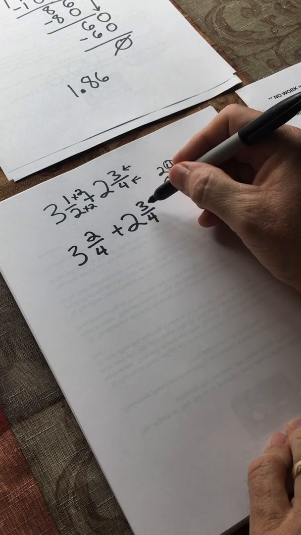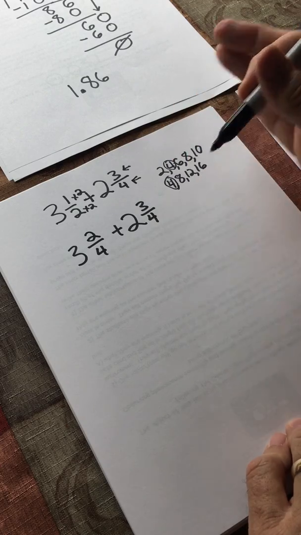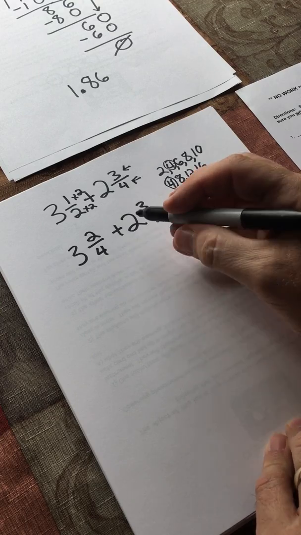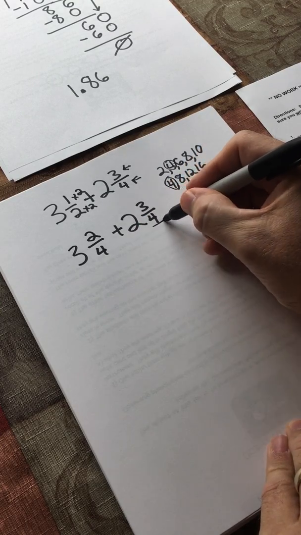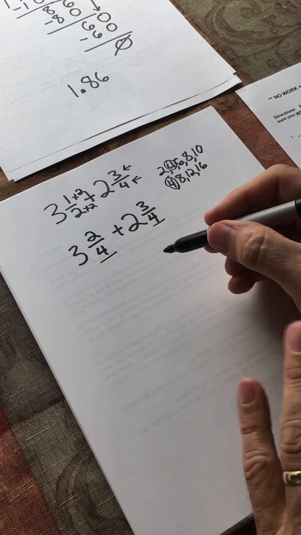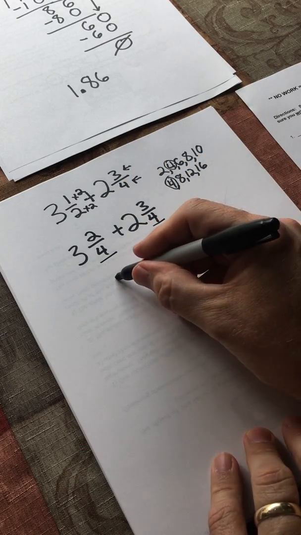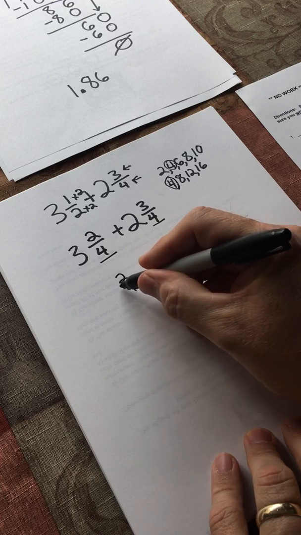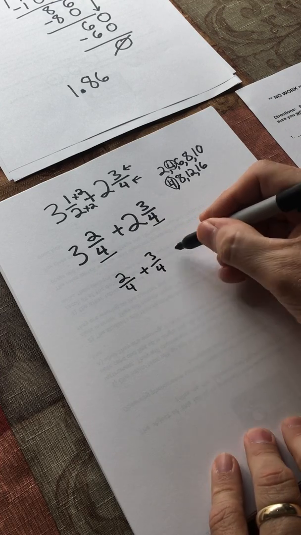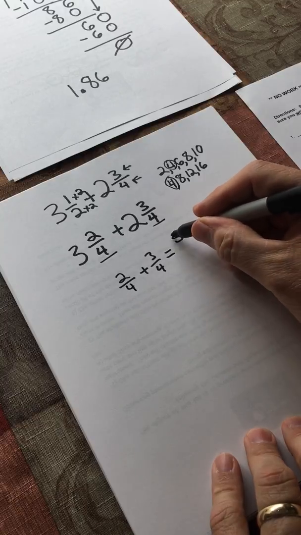Sometimes you're going to have to do both of them, and you may find that it's going to be a much bigger number. So now we have fourths. We can combine those. I'm going to combine these two fractions. We're going to ignore the whole numbers. Whole numbers are easy. We can do that later. So I have 2/4 plus 3/4. Well, that gives me 5/4.